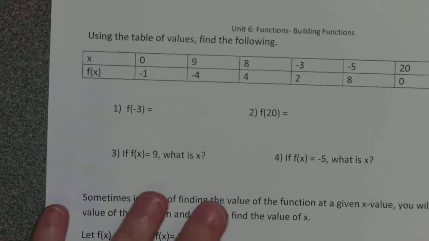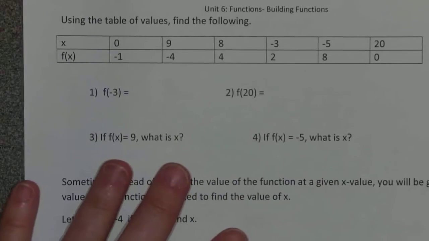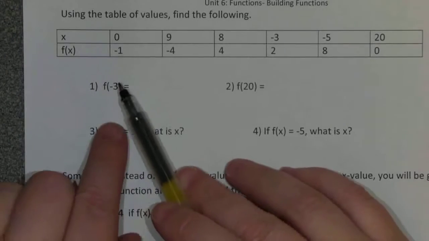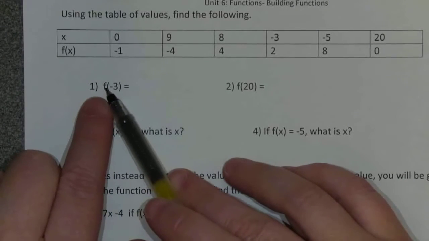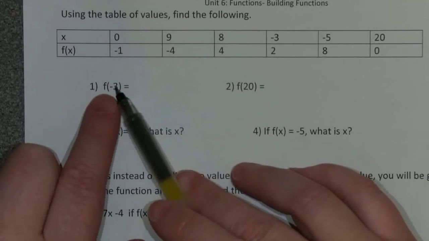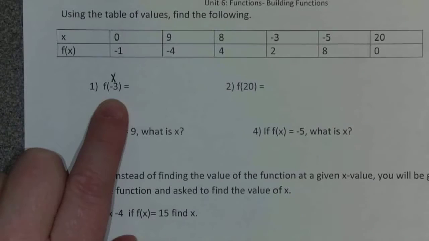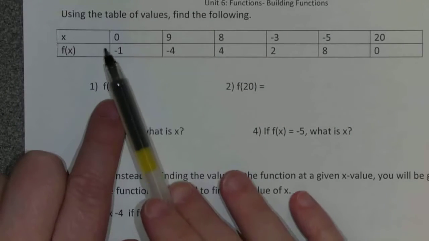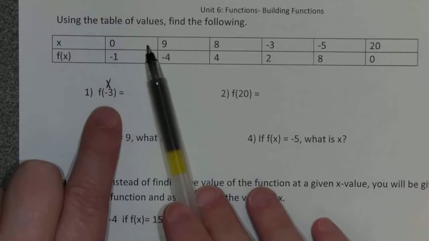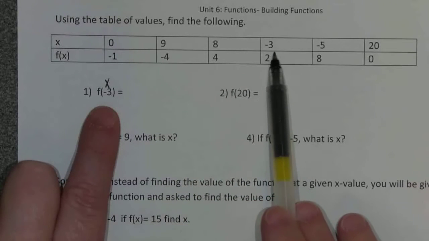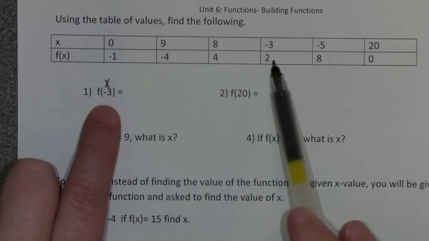All right, so this time I seriously want you to read my table of values here and find my numbers that are my solutions just from the table. So I asked you to find when f of negative 3, what it's equal to. This is really saying when my x value is negative 3, what's my solution? So come up here and find your x value where it's negative 3. And what's your solution? It's 2.